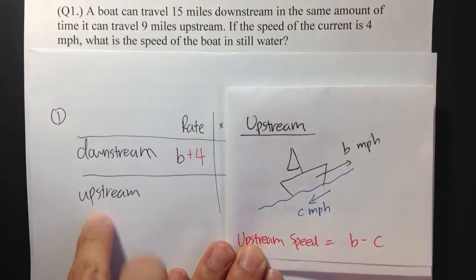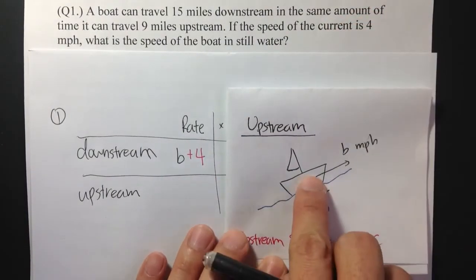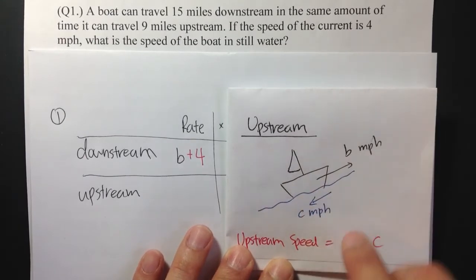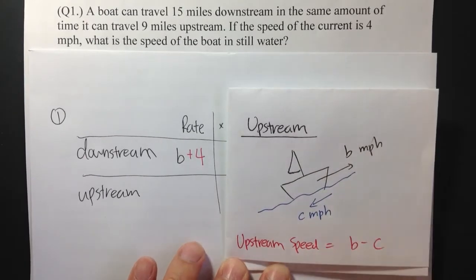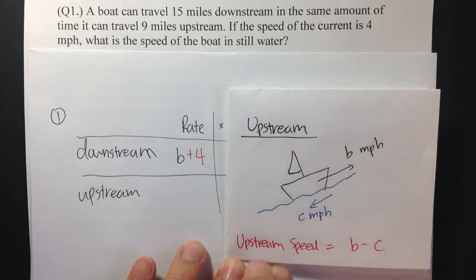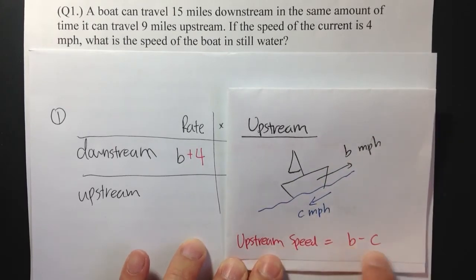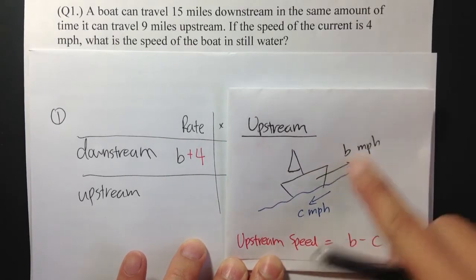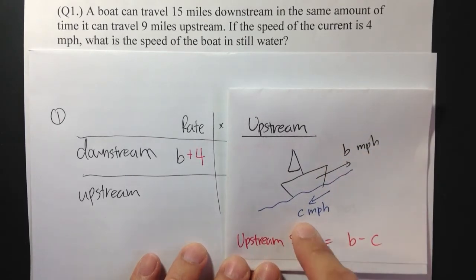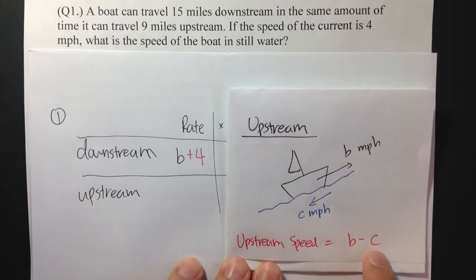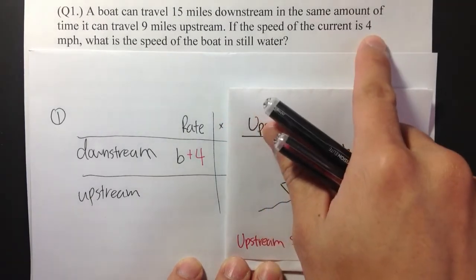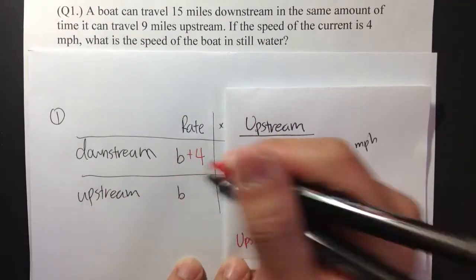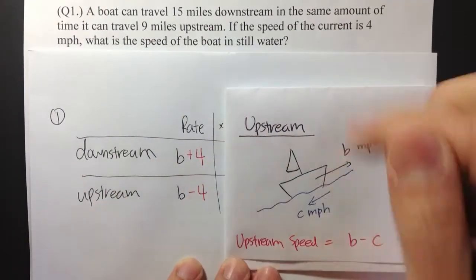Now let's look at the upstream situation. When the boat is going up, the water is pushing the boat down, so the speed will be slower compared to the normal speed. The upstream speed will be b minus c. B stands for the speed of the boat in still water, and c is the speed of the current. We know the current is equal to 4 miles per hour in our question. So here we will have b minus 4.